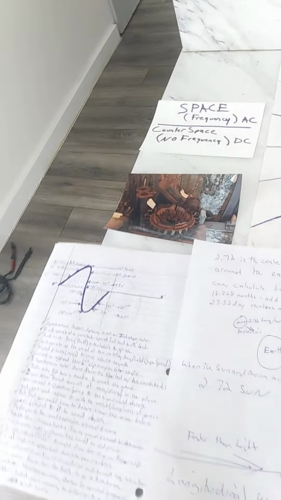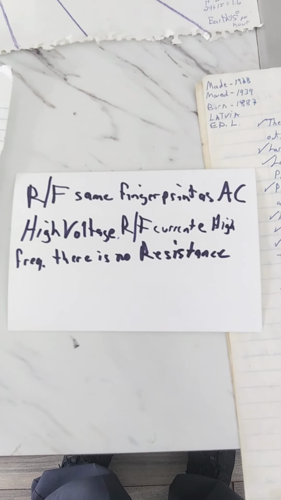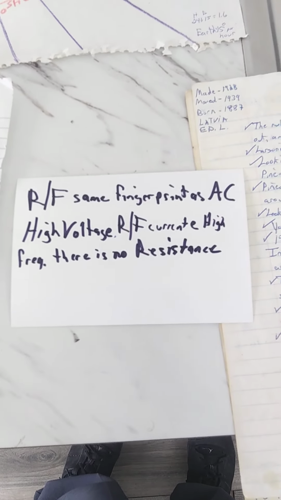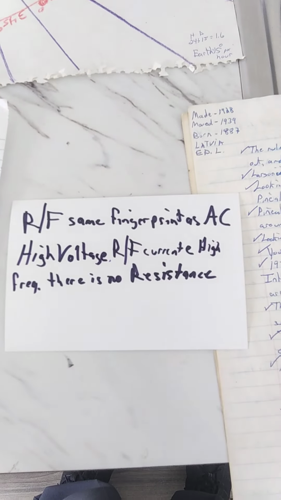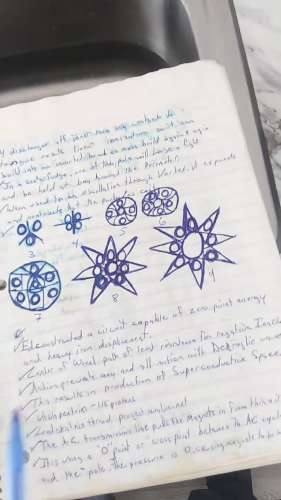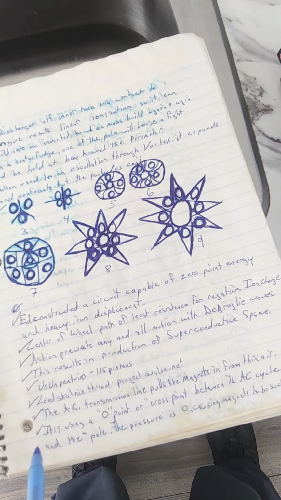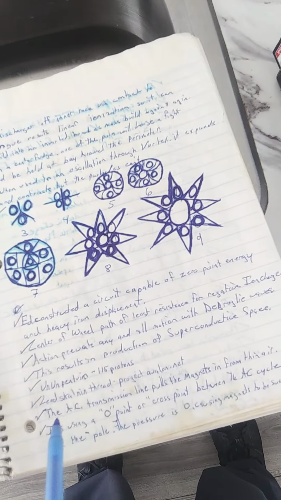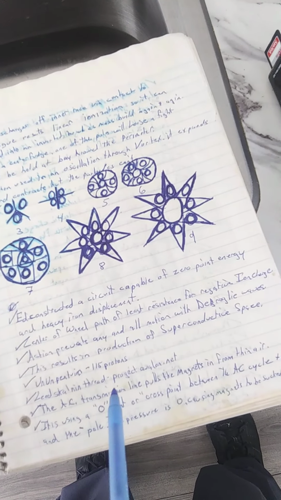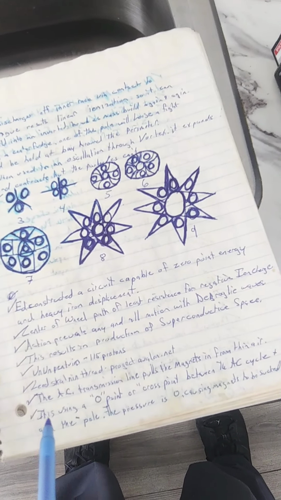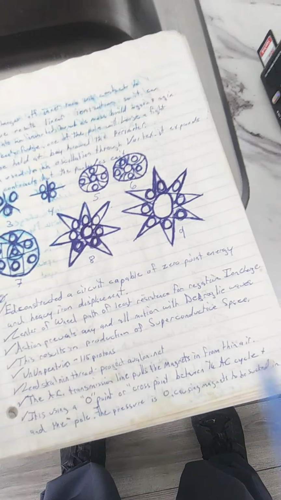But keep in mind, like I said, radio frequency has the same fingerprint as AC high voltage. Radio frequency current at high frequency, there is no resistance, so it's doing the same thing. Okay, so the center of the wheel is the path of least resistance for the ion charge. Okay, this is coming from a Leedskalnin thread, project.avalon.net. Okay, so the AC transmission line pulls the magnets in from the air.